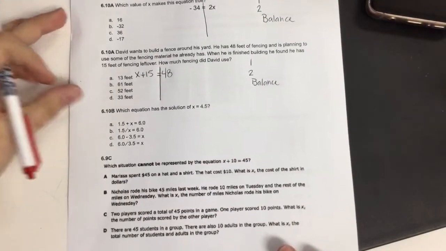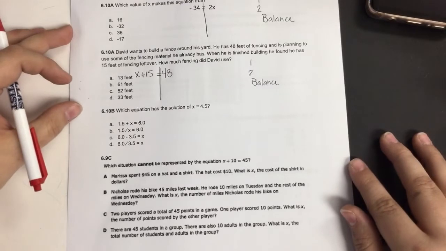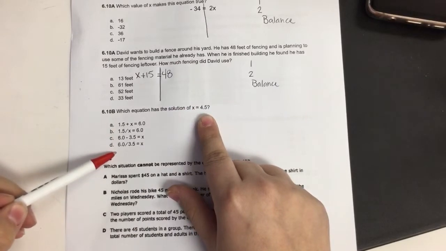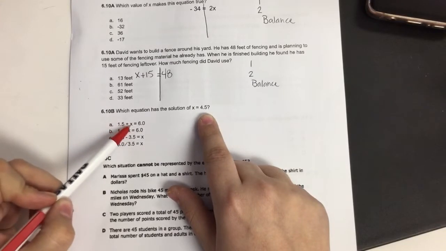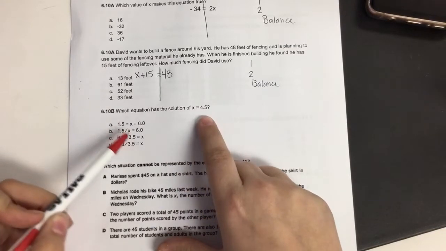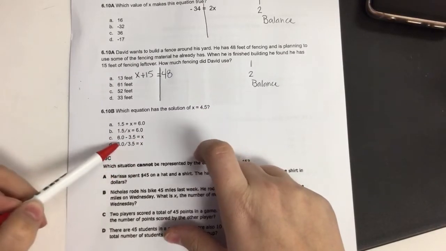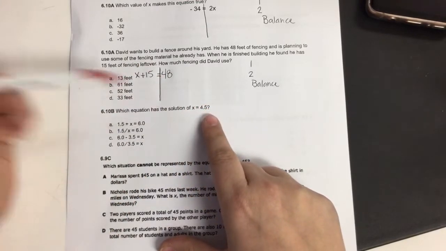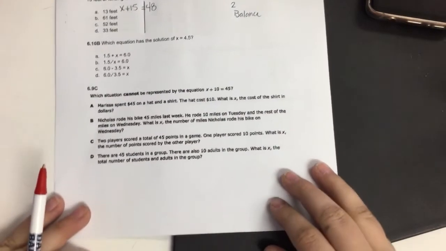Okay, which equation has a solution of x is equal to 4.5? All right, you need to figure out when you plug this number in to any of these. So if I decided to put, instead of putting an x, 1.5 plus 4.5, does that give me 6? If I do 1.5 divided by 4.5, does that give me 6? 6 minus 3.5, does that give me 4.5? 6 divided by 3.5, does that give me 4.5? If the equation is true, that means that's the one you're choosing. All right, that's just plugging it in.